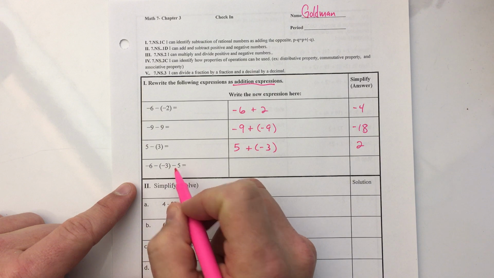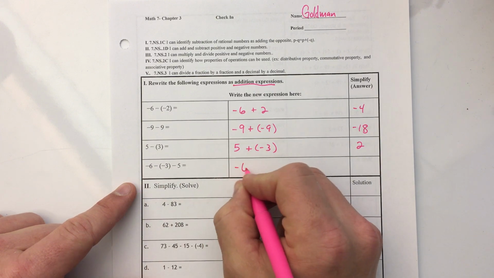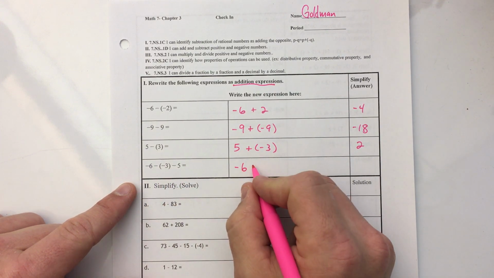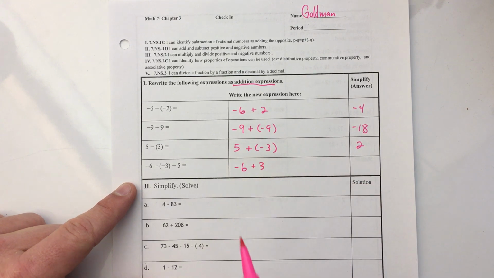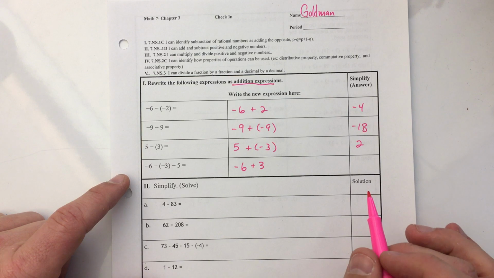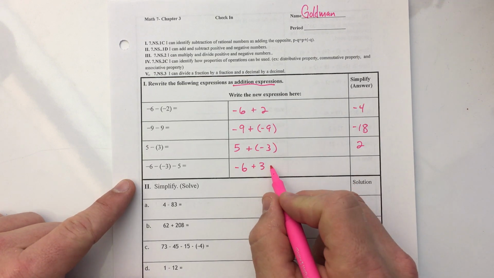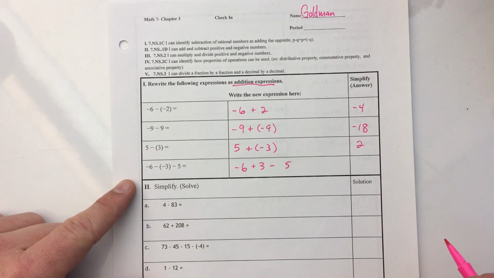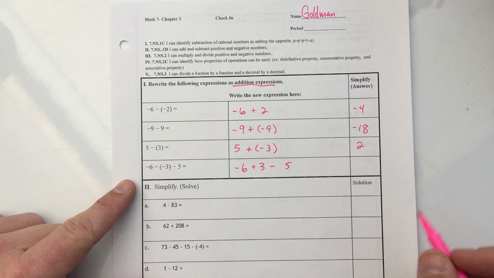-6 minus -3 minus 5. So I don't change the first number. Subtracting a negative is the same as adding a positive. Now, here is where so many of you are not going to meet this standard. Just wrote -5. So many people did that.